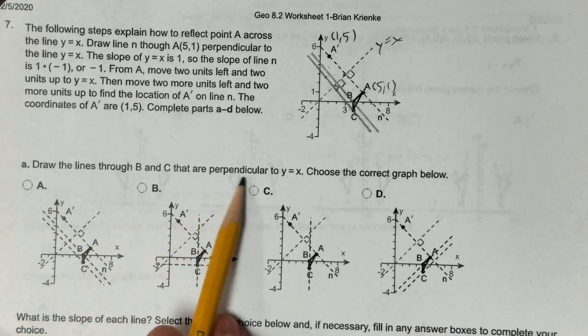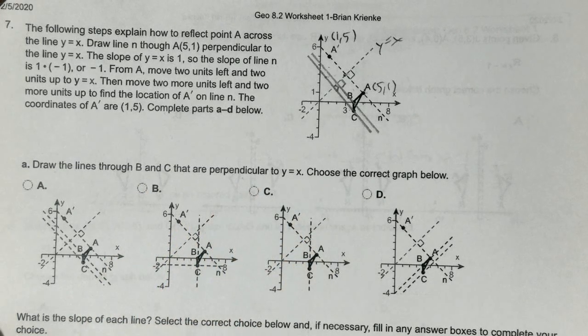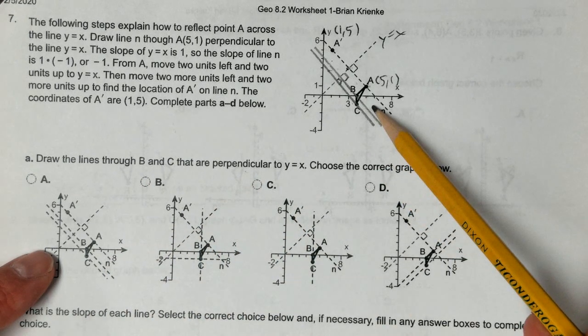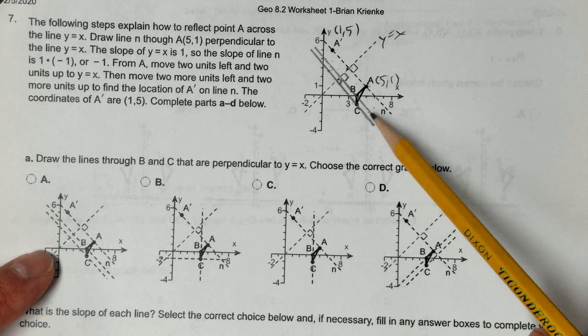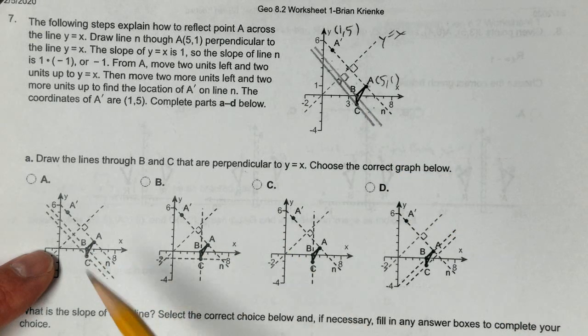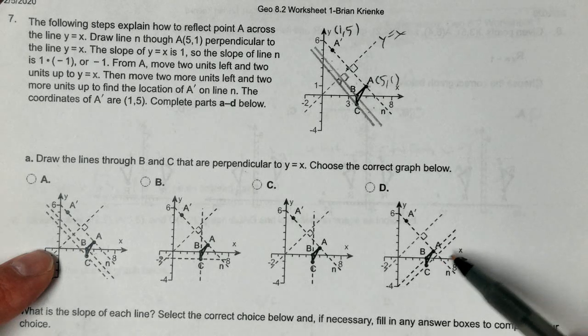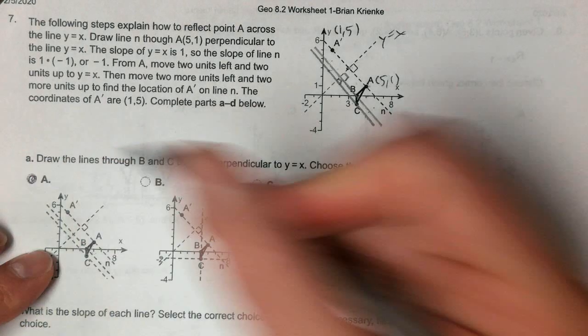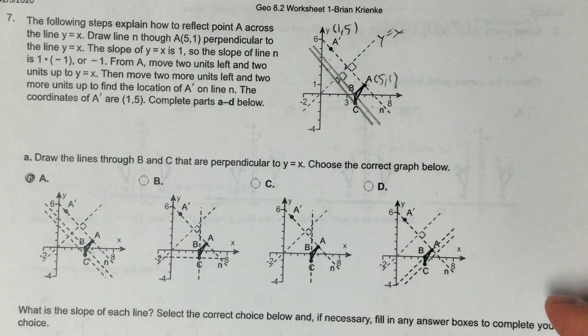Draw the lines that are perpendicular, choose the correct graph. And so now that I put these two lines here, you can see it'd be the A graph, because these are a different direction and so forth. So that's going to be A.